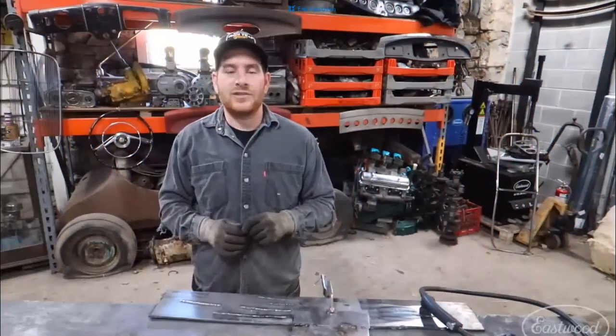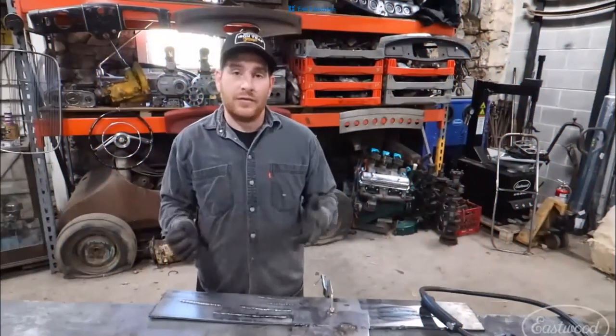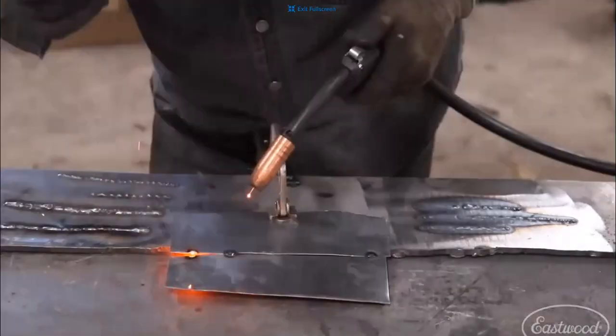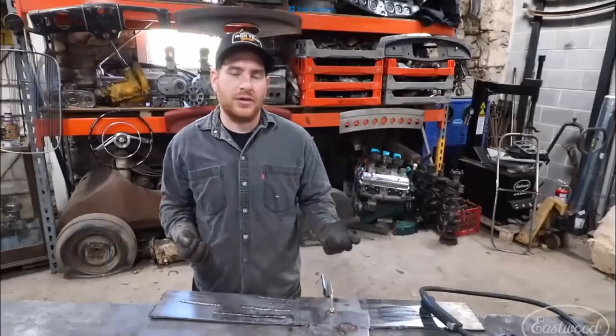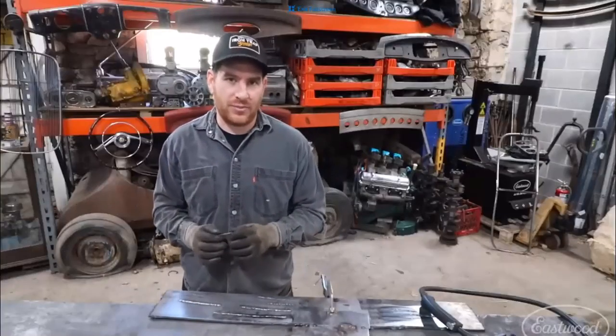All right, number 4 reason that your MIG welds might suck. If you're having problems with welding sheet metal in a butt weld situation where you're blowing through, as soon as you hit the trigger, it just blows through, you have a problem. There could be a couple of things that could be causing that problem.